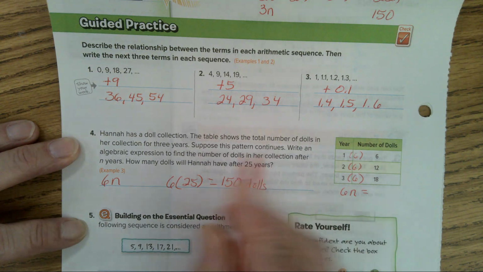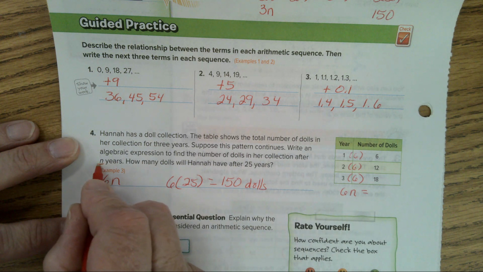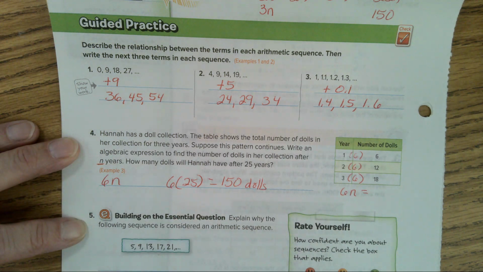Yes. And I used n because it used the variable n right there. That's why I chose the variable n.